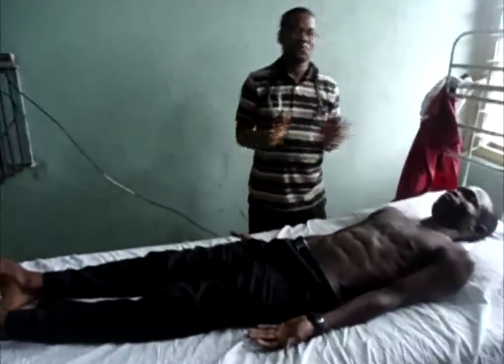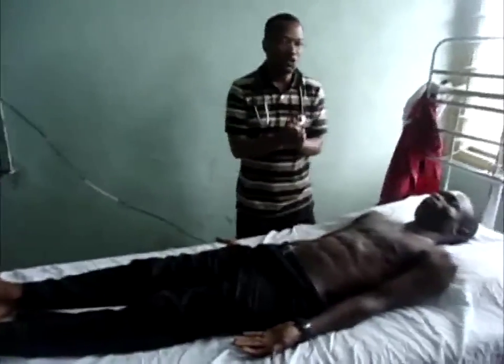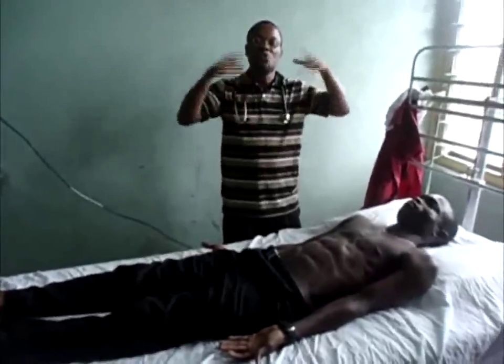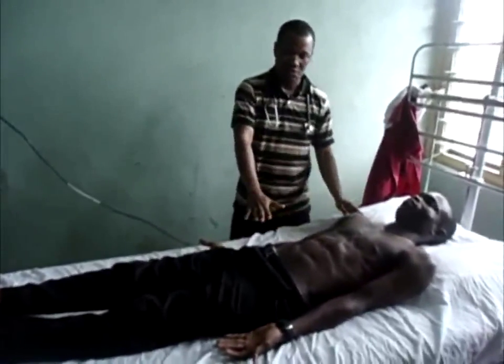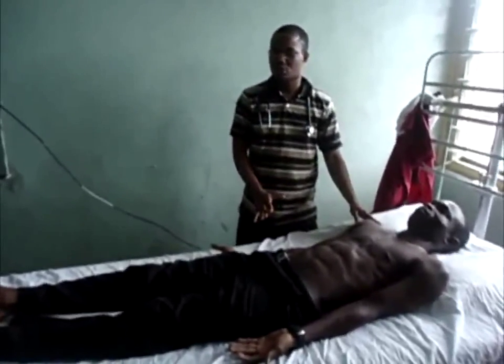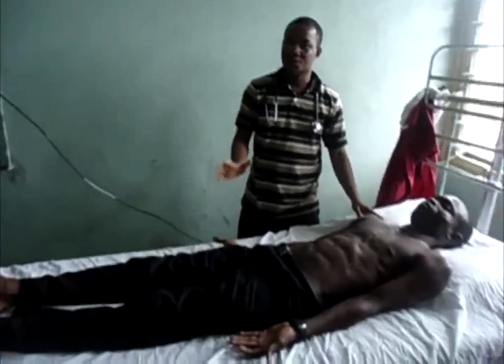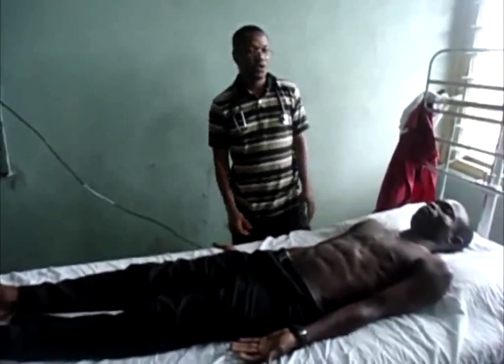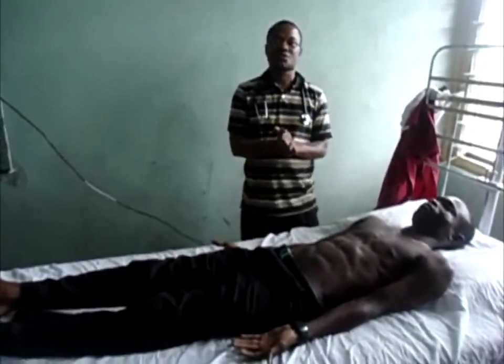Is that clear? Now, the exposure, the patient will remove his shirt like you can see, so that you have access to the whole of the trunk. Is it clear? Yes. Okay. Now, what are the steps?